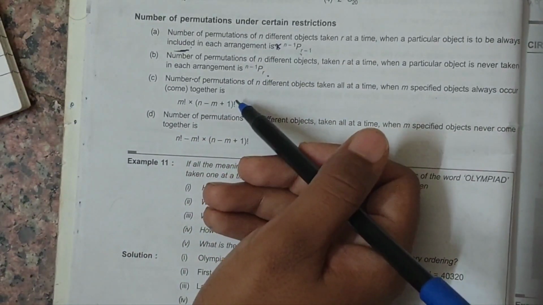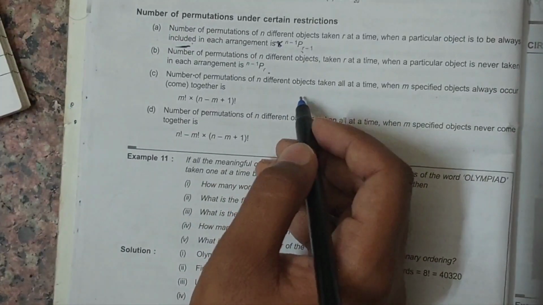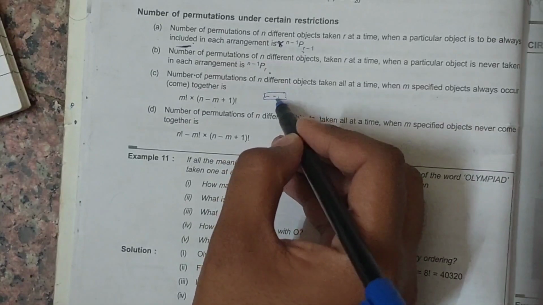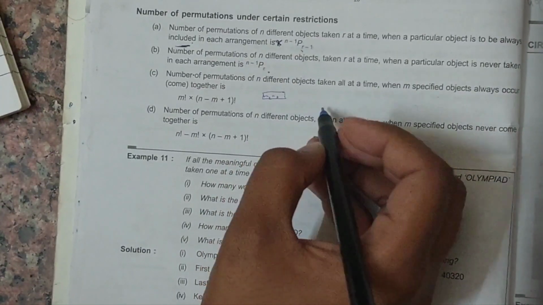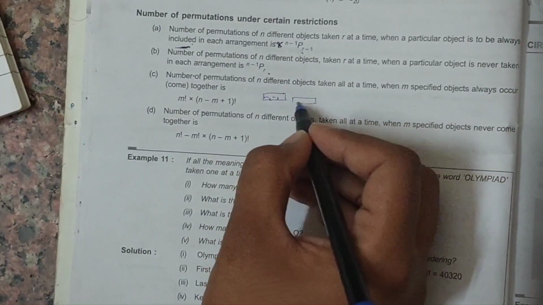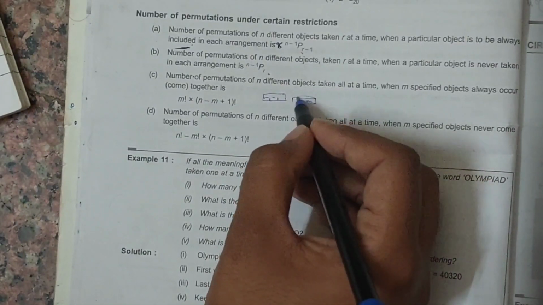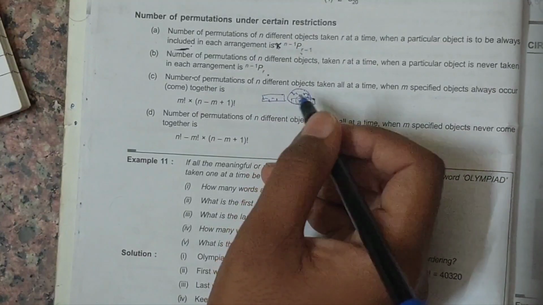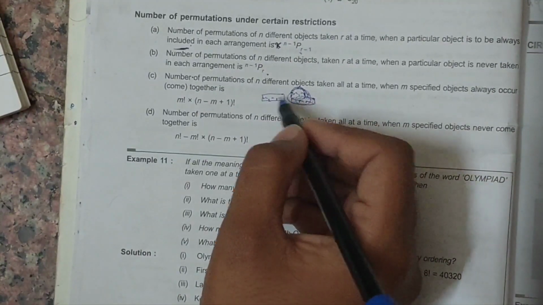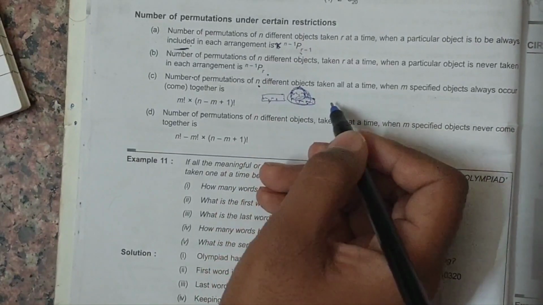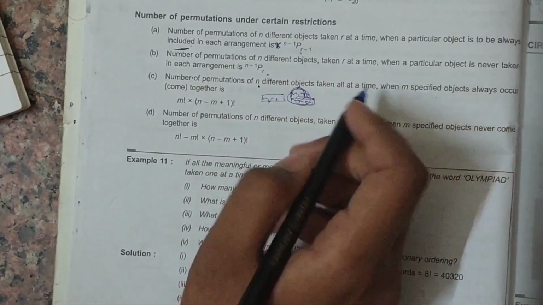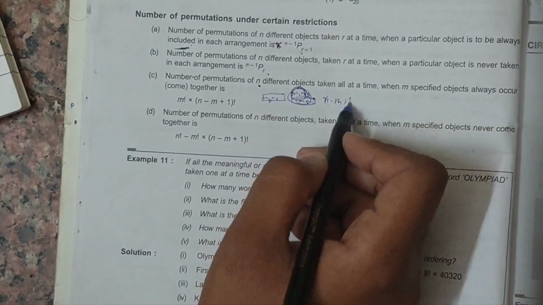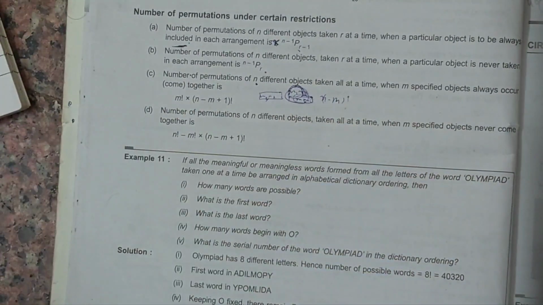The number of permutations of n different objects taken all at a time in which m specified things always come together. Like we had n different things, n1, n2 and like that, but there are m specified things which have to be always together. Suppose n1 and n2 will always be together, then we have to consider these as one rather than every one. So we will have n minus m plus 1 things, giving n minus m plus 1 factorial.